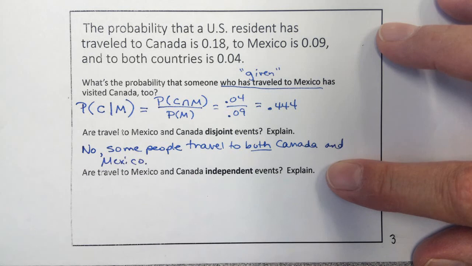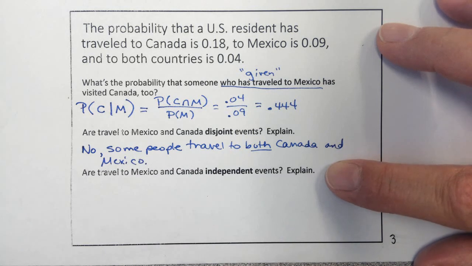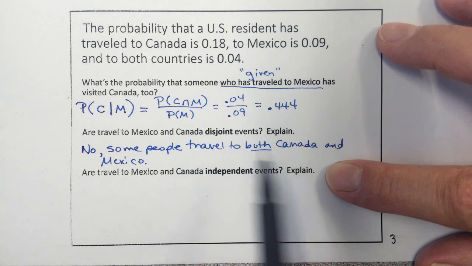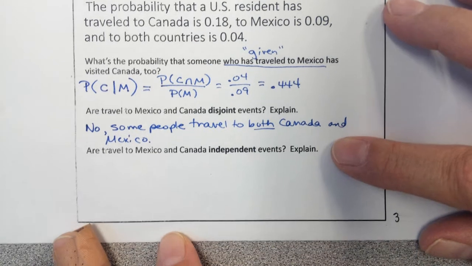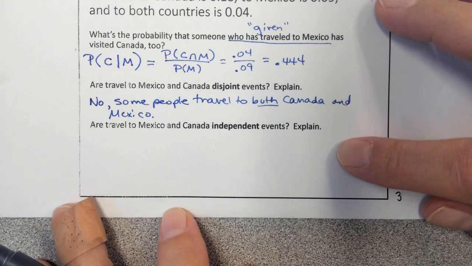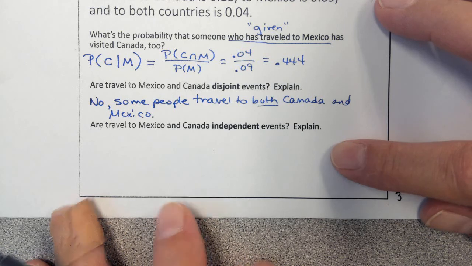Disjoint's the easy part. Do we have overlapping in our Venn diagram? Yes, we have people who've been to both. Both events could happen to the same people. So disjoint's the one we like because we can explain that one in one short sentence every single time. Independence, that's a little more complicated because independence, now that we have a formal definition, requires a computation. Are travel to Mexico and Canada independent events? Explain. Well, the explanation is primarily number crunching.